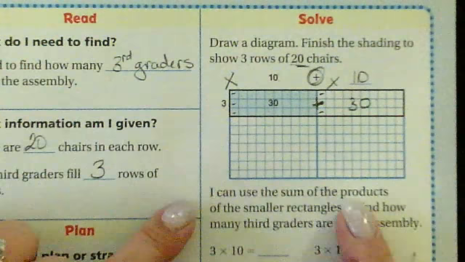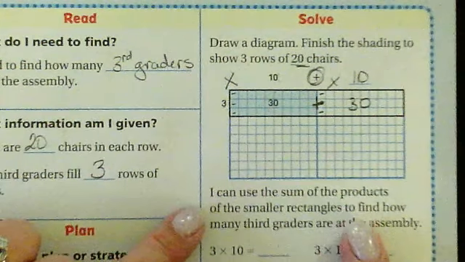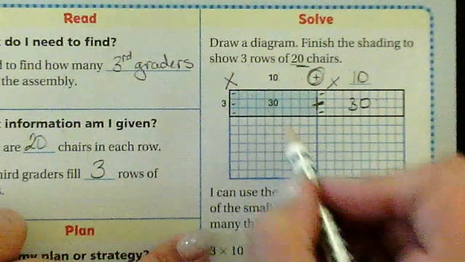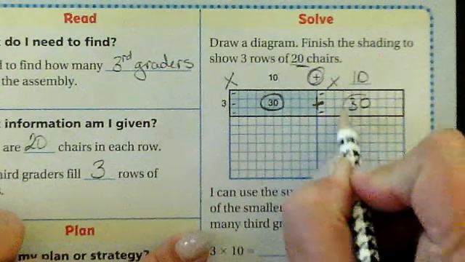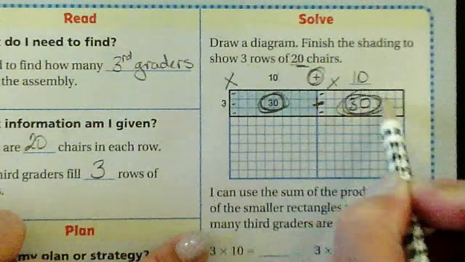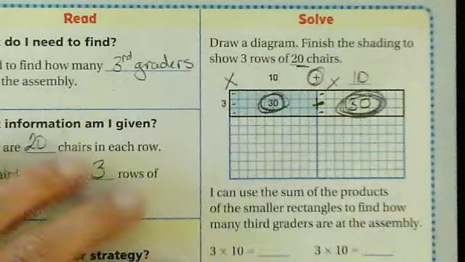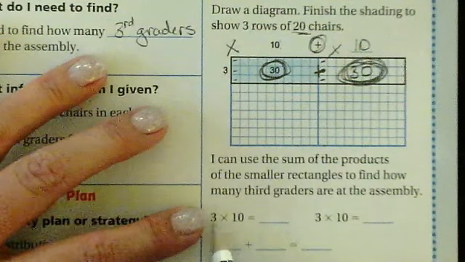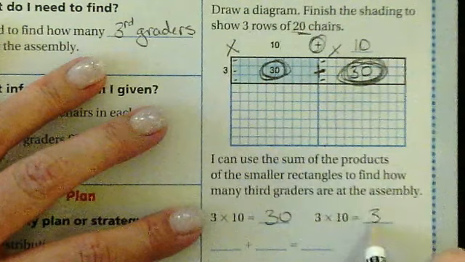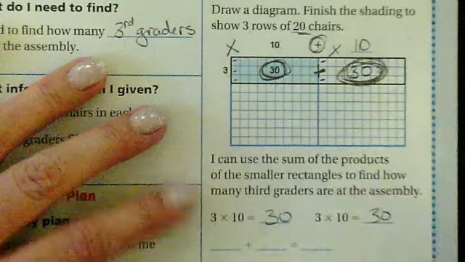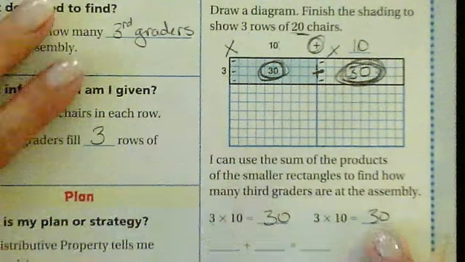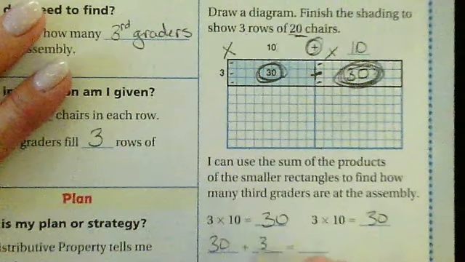I can use the sum of the products of the smaller rectangles to find how many third graders are at the assembly. So I can use the sum of the products. This is the product, and this is a product, and now I need to find the sum. So 3 times 10 is 30, and 3 times 10 is 30. That's these two numbers. And then I can find the sum of these two products. So I'm going to write 30 plus 30.